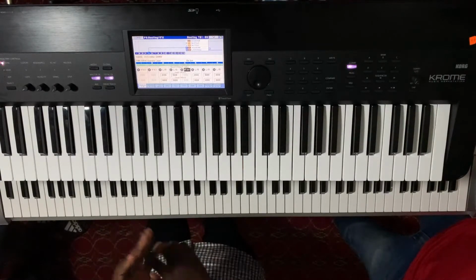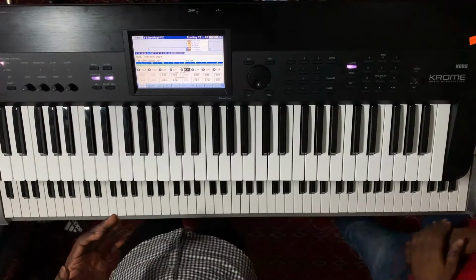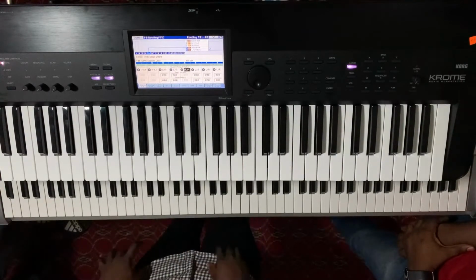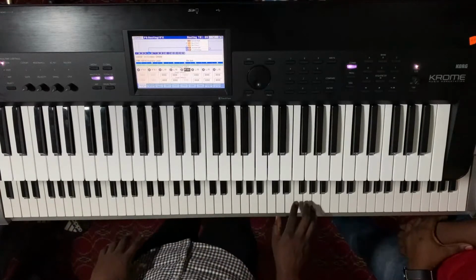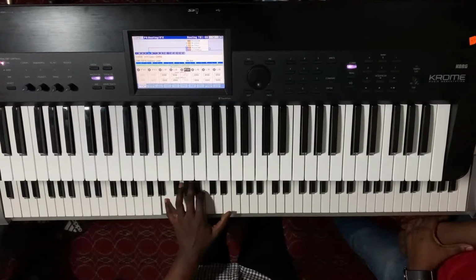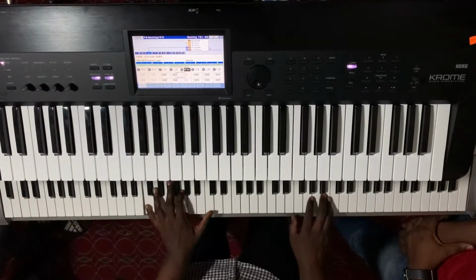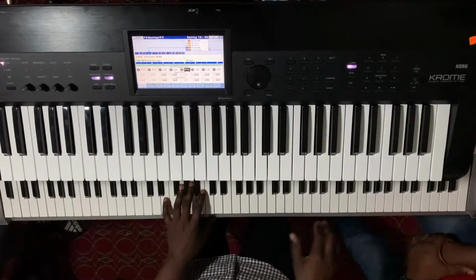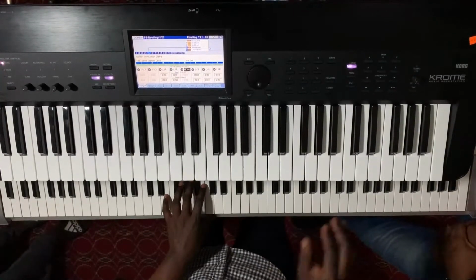You can assign arpeggiators. I was doing a song, and I wish I could do that setup right now. It takes some time. I have to do this marimba part.